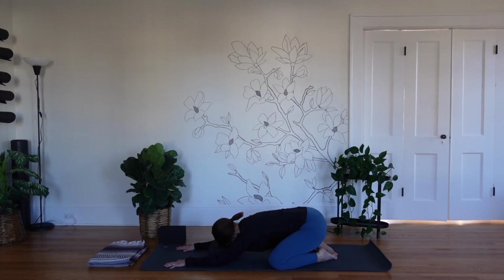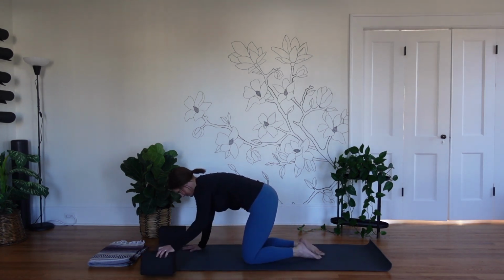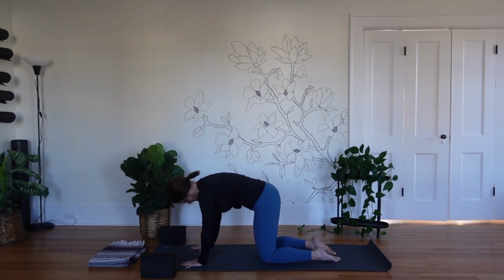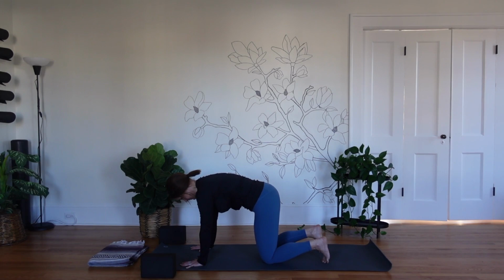Rise to tabletop, stacking your shoulders over your hands, your hips over your knees. Press your hands into your mat to create stability in your shoulder joints. Continue to cinch in around your waist as you gather into center line and press into the tops of your feet, or consider tucking your toes and pressing back into your heels. Take a moment to sense and establish the relationship you feel with gravity. Continue to organize and continue to notice.